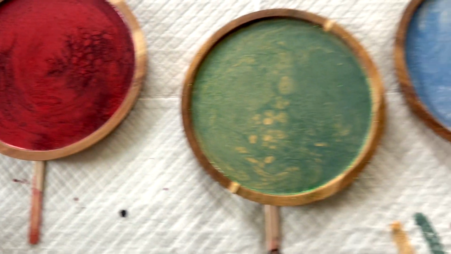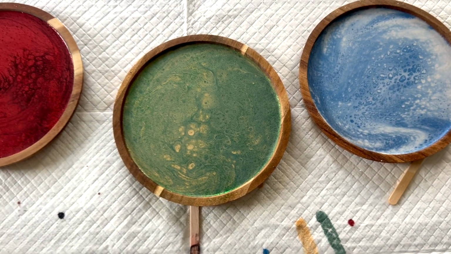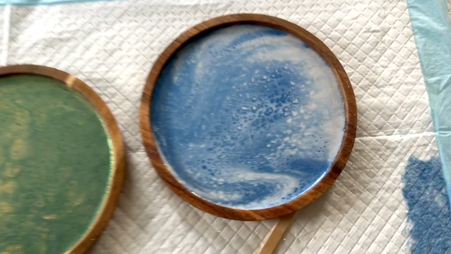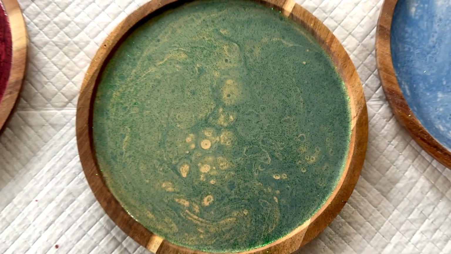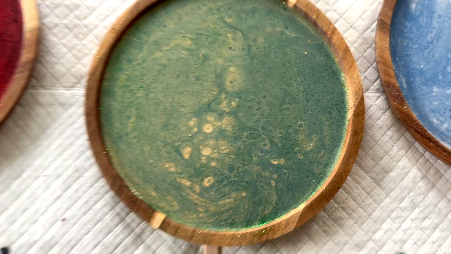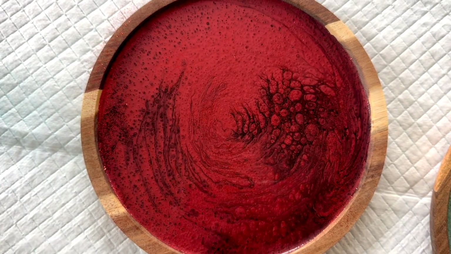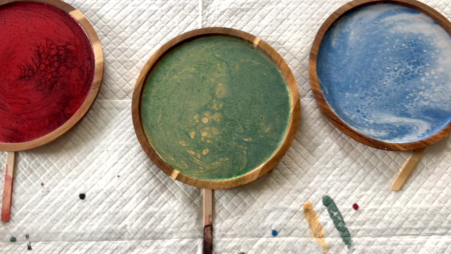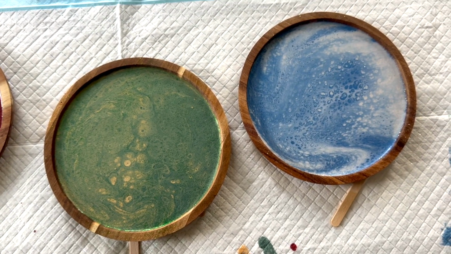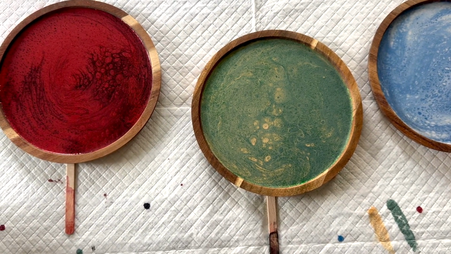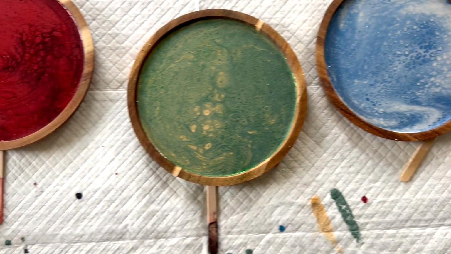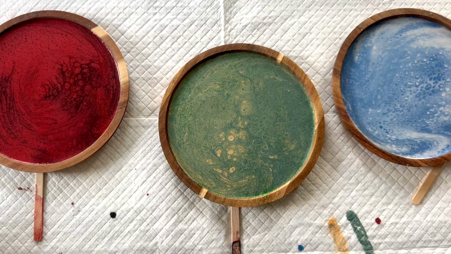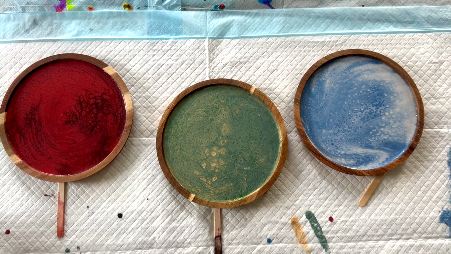I love this one. I love them all, but what's so interesting is we did three different techniques. We did just a swipe, and then we did a flip with silicone oil, and then we did a ring pour. And even though they're three different techniques, the patterns are kind of similar, which is interesting, but I think they're really cool. And with the glitter, I think they're going to dry beautifully as well. So that's where I'll see you guys for dried results.